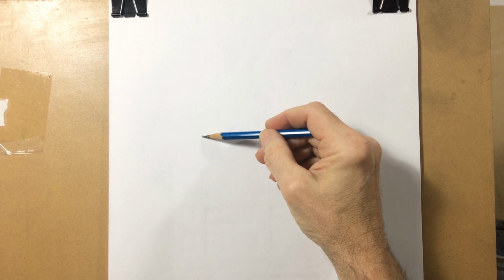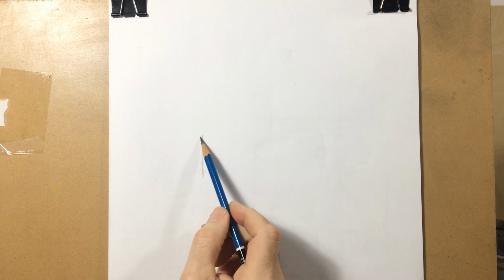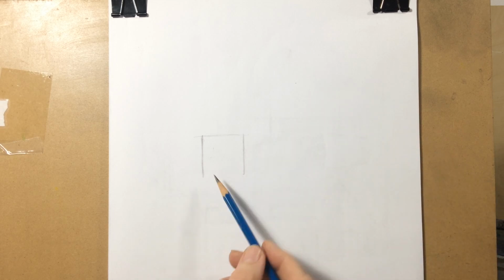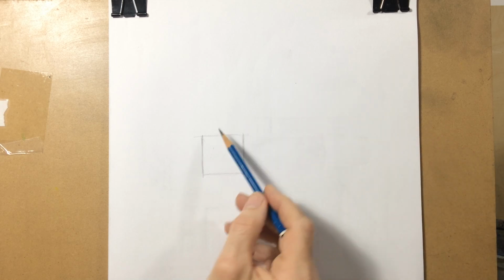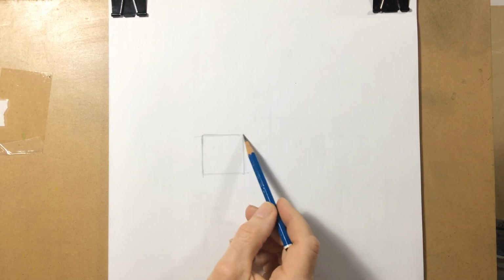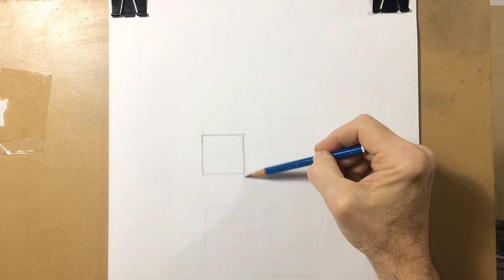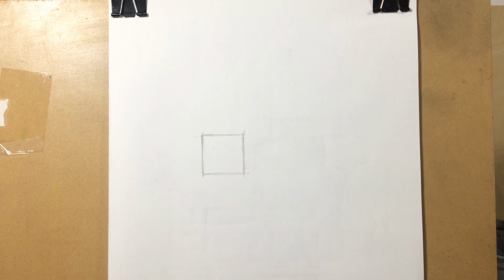And the first thing I'm going to start out with is the idea of a square. Pretty exciting stuff, I know. But to make sure that we're all on the same page, a square is a rectangle with two pairs of parallel lines, one vertical and one horizontal.